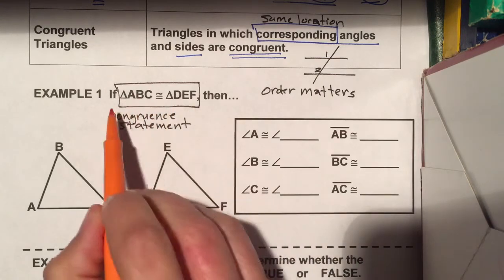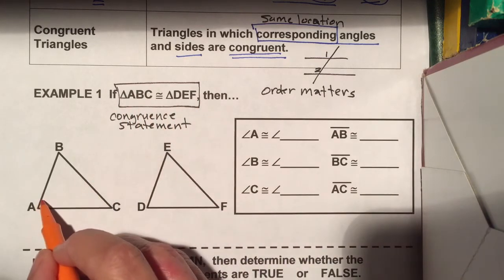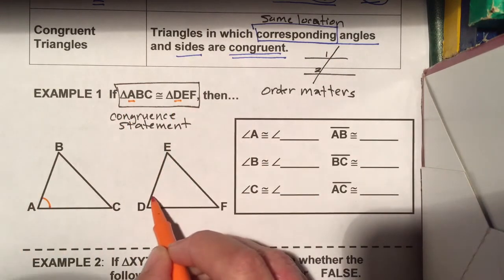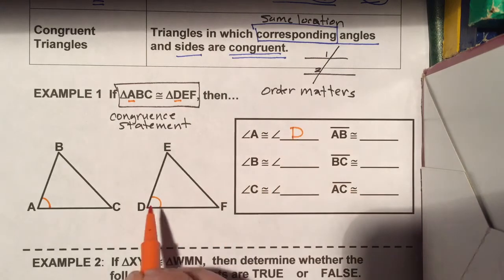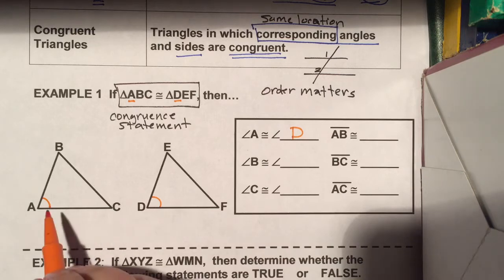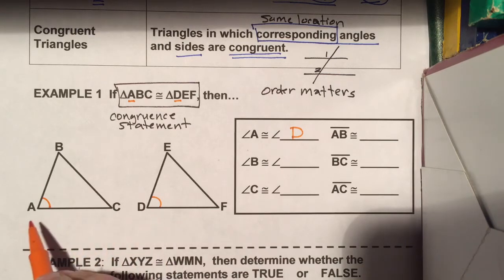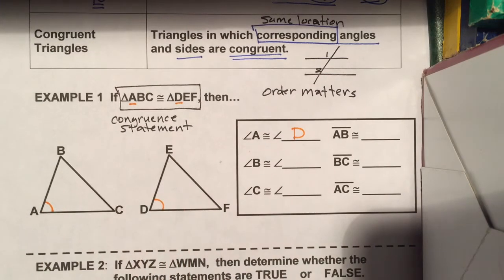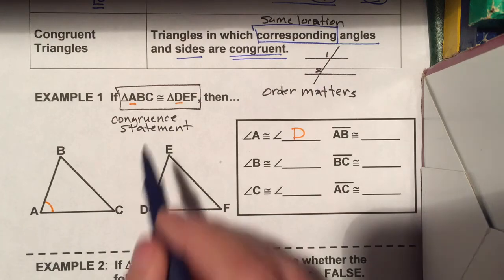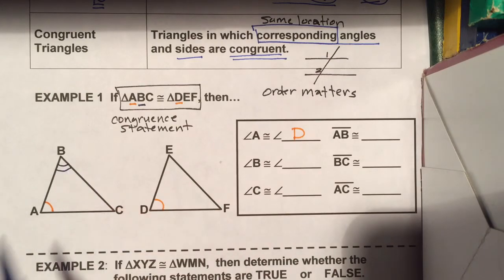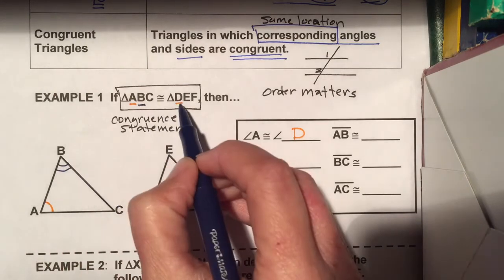If ABC is congruent to DEF, then that means that angle A is congruent to angle D. And I'm going to indicate the angle measures using arcs. So I'm going to have one arc here, one arc here. Our next angle is angle B, and I'm going to use two arcs here to indicate it's a different angle.